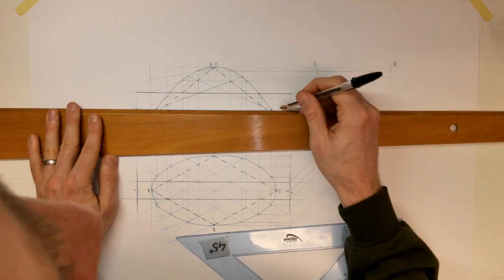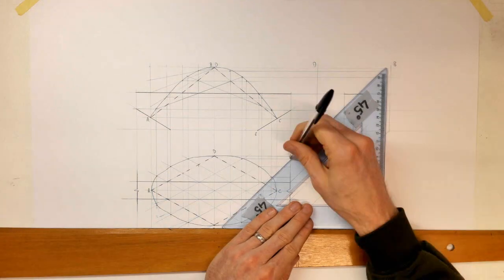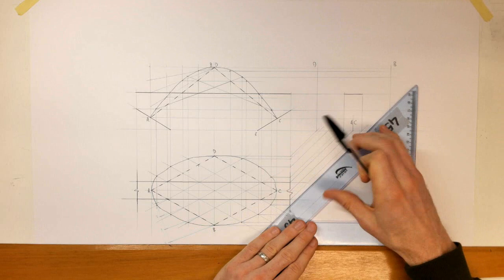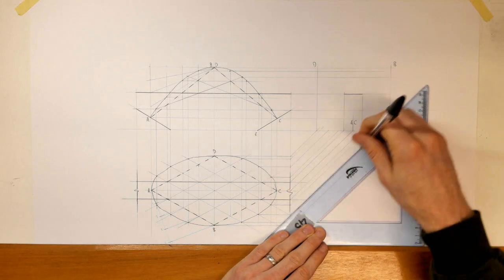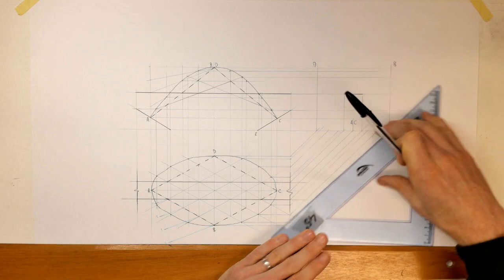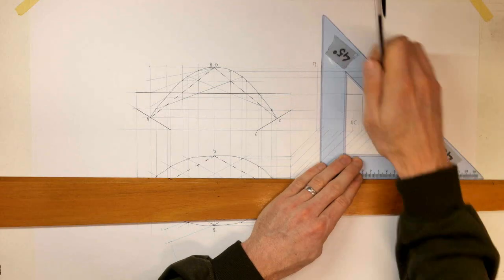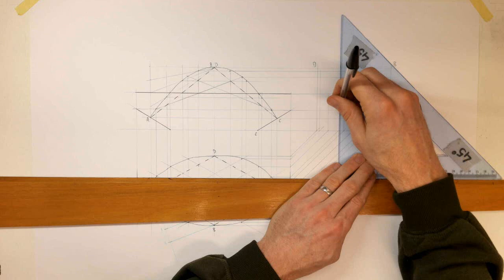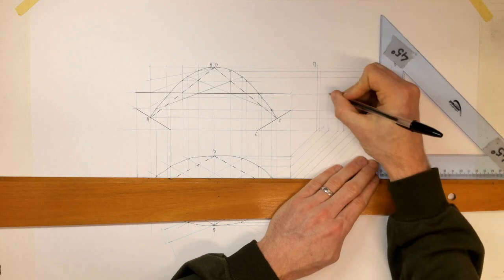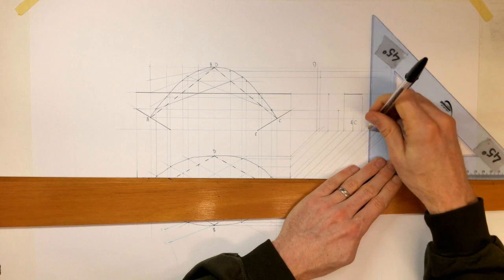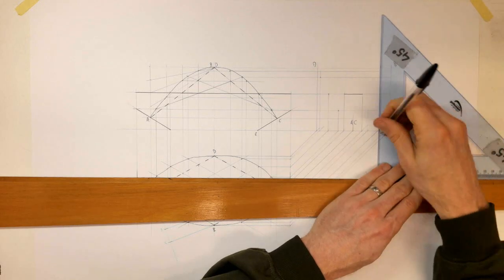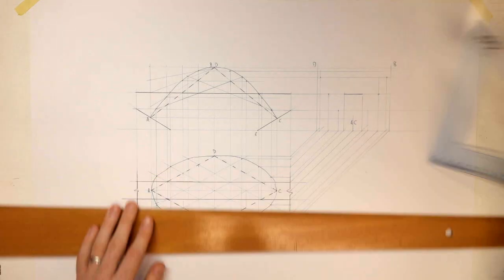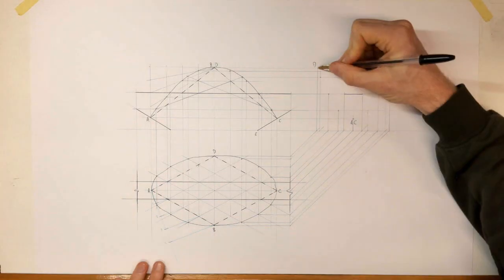Check it across. Okay, so let's join those up.